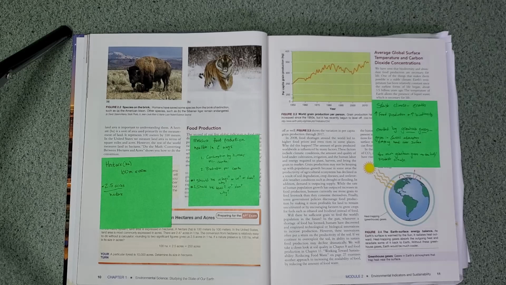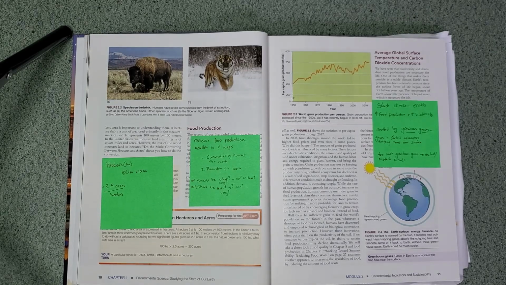Great. Something that is kind of important for you to know when we're talking about different ecosystems and land and food production is a hectare. Hectare, the abbreviation is HA, and it's measured by 100 meters by 100 meters. There's about 2.5 acres in a hectare. I've written this out for you right here. I'm not going to have you do a lot of math on this. I just want you to know it. A lot of other parts of the book will make a lot more sense to you if you remember this right here.